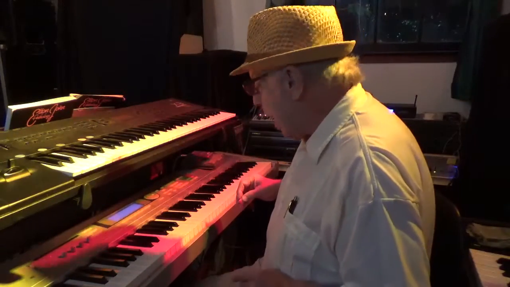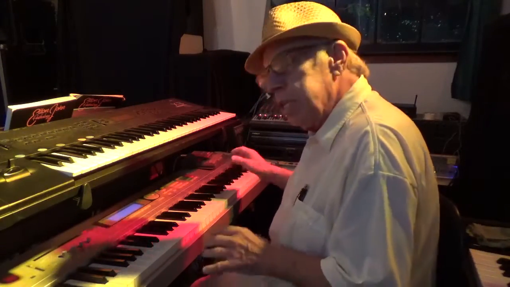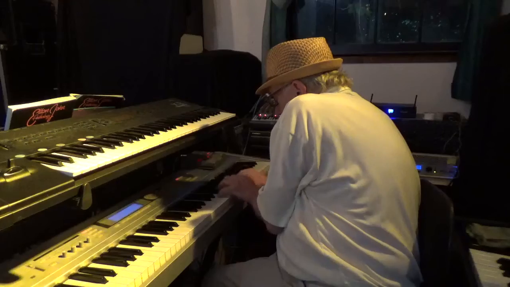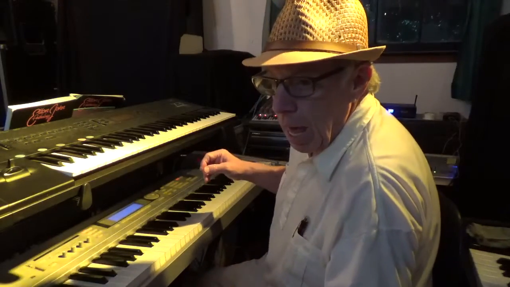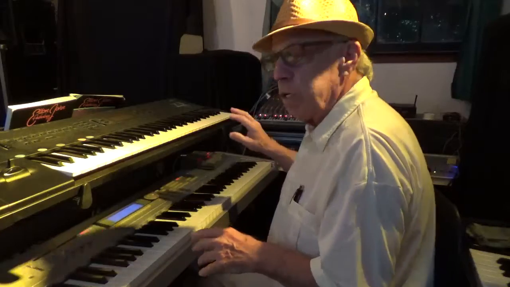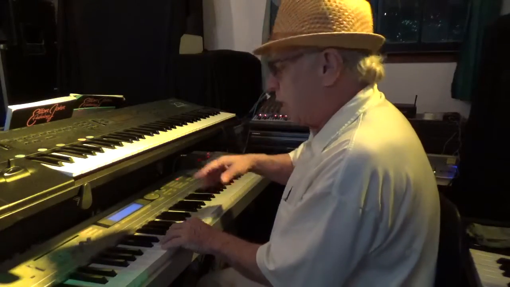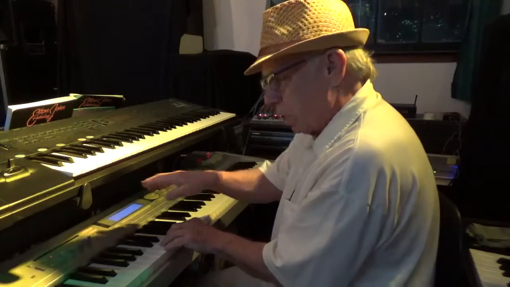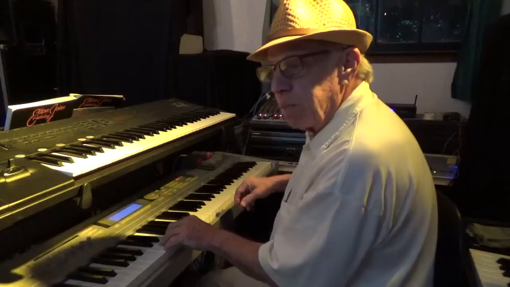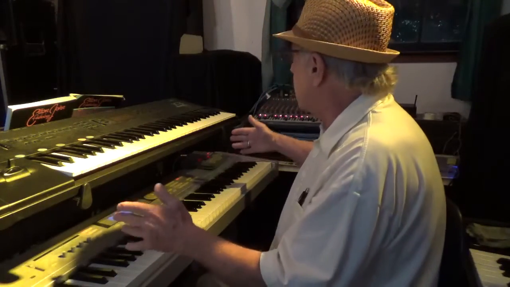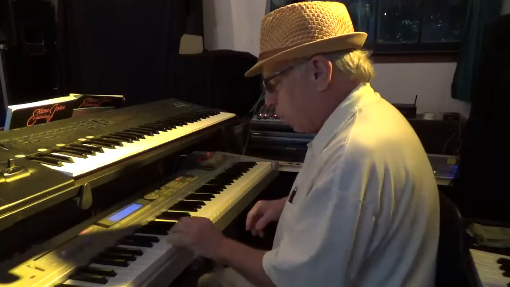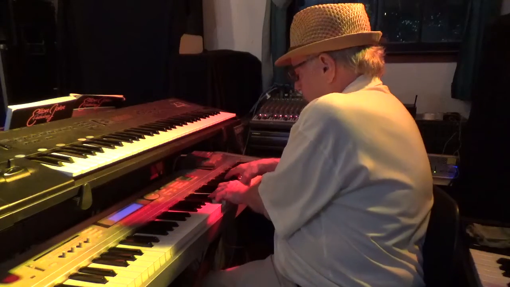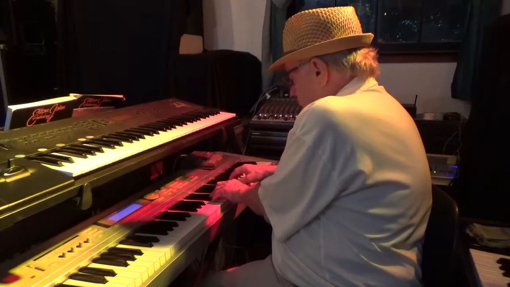You need to learn how to get up and down. Use whatever is comfortable on your keyboard, whether it's an 88-key full-size piano or a little short electronic keyboard. And then go backwards.